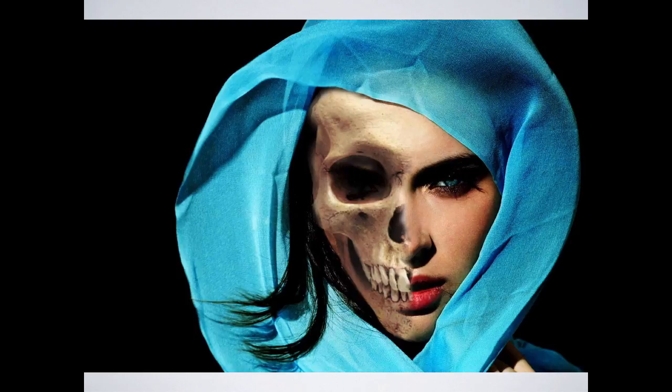I think they were channeling The Walking Dead a little bit in this, but you get the idea of the combination of the skull and the woman and how they kind of work against each other.